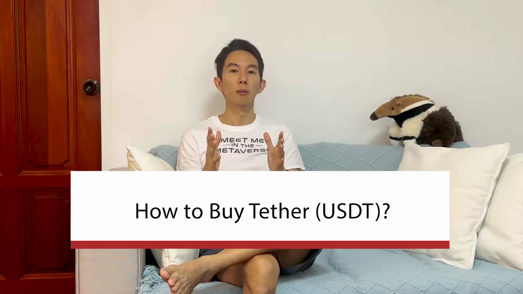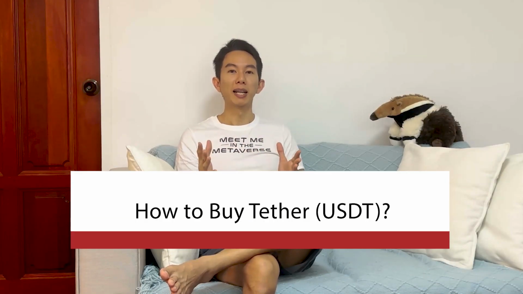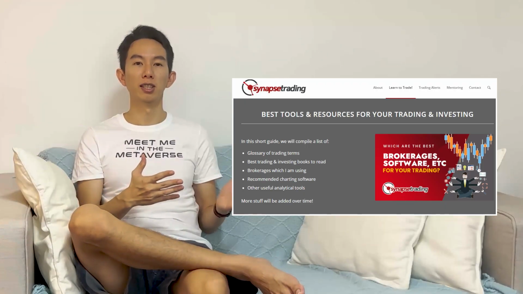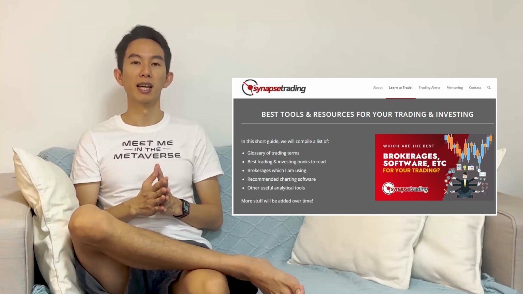Next, how do you go about buying Tether? To buy Tether, you will need to register an account on an exchange that supports USDT, such as Bitfinex, Binance, or Huobi. Once you have your exchange account set up and verified, you'll be able to purchase Tether with either fiat currency or another cryptocurrency. For more information about brokerages, you can check out our list of tools and resources.